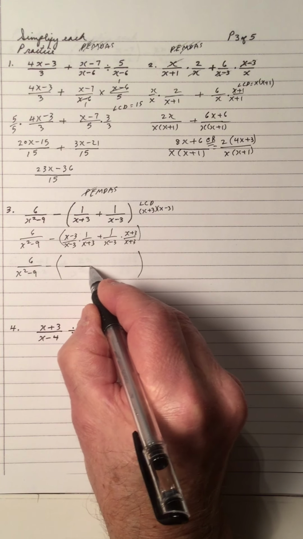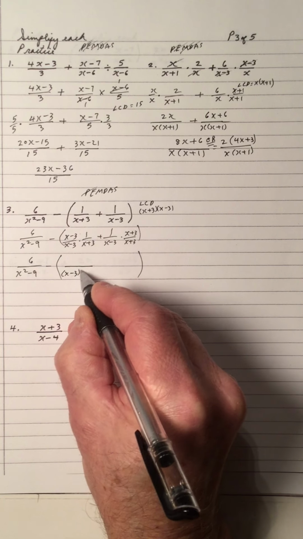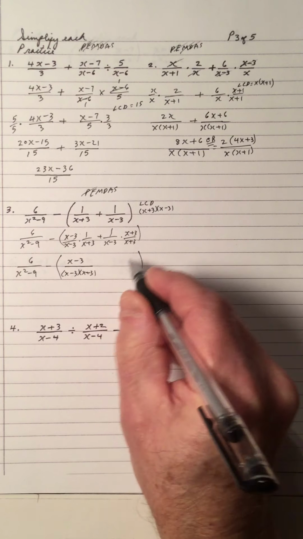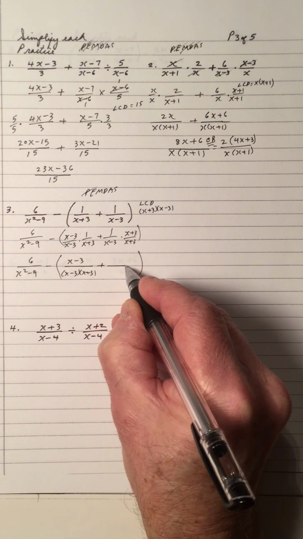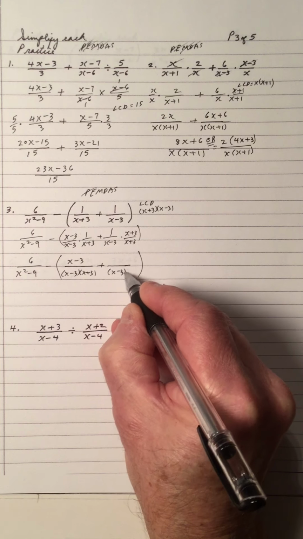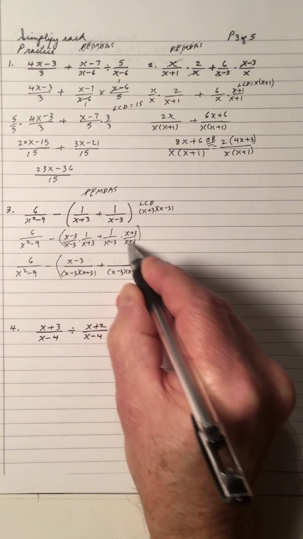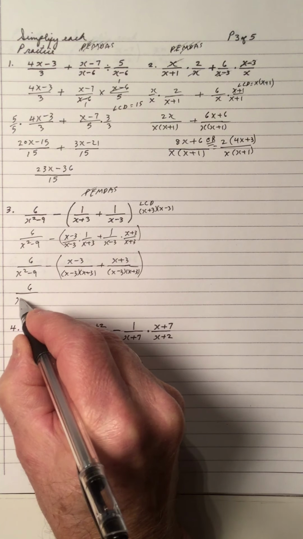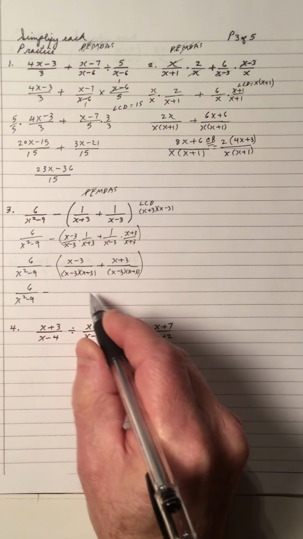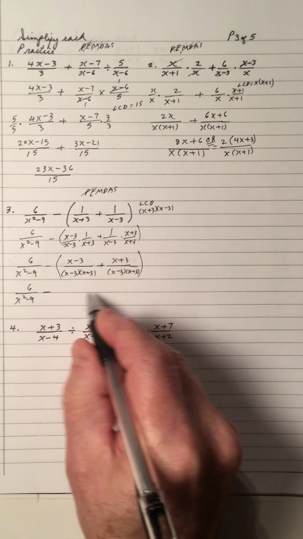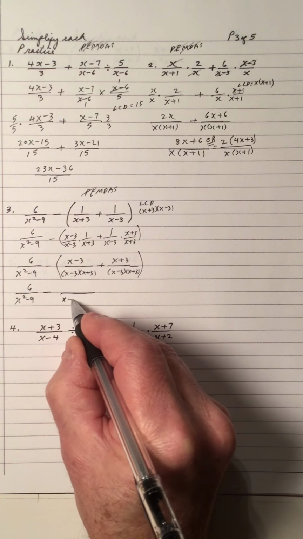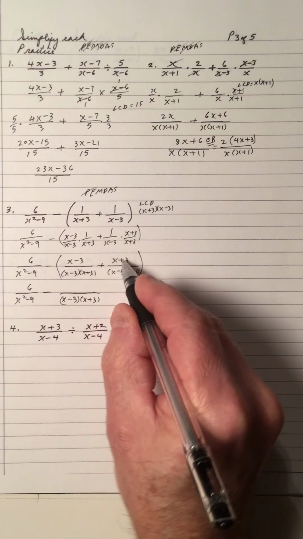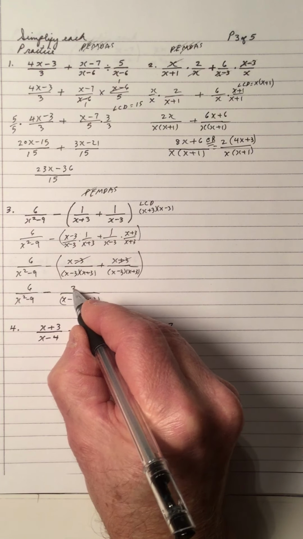So we multiply. That gives us x minus 3, x plus 3. Multiplied by 1 is x minus 3. Add on, and I get x minus 3, x plus 3. 1 times x plus 3 is x plus 3. And again, we have to keep going until that bracket is fully simplified. And so I have a common denominator of x minus 3, x plus 3. And when I add these, the 3's cancel and I get a 2x.